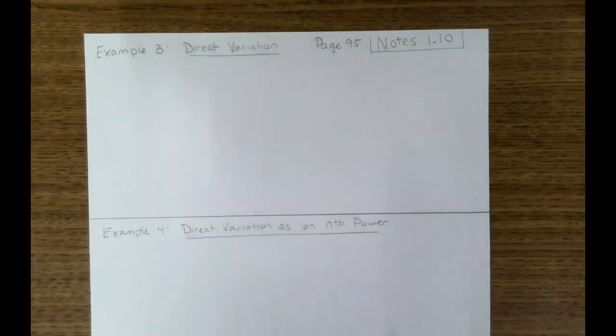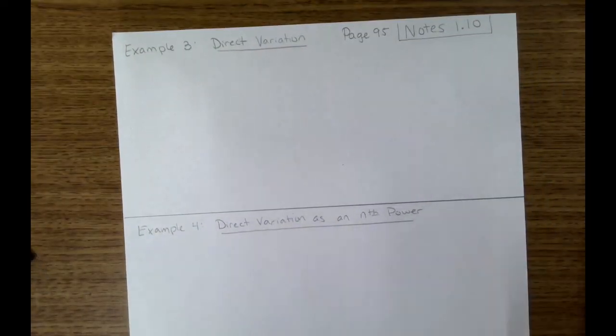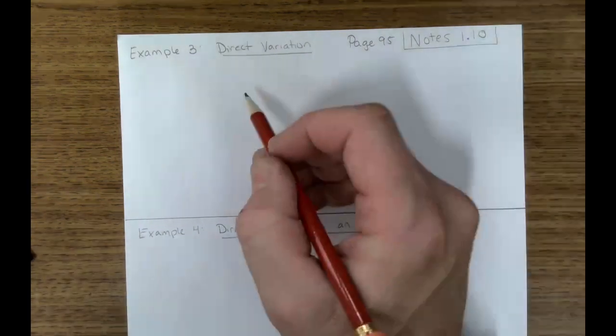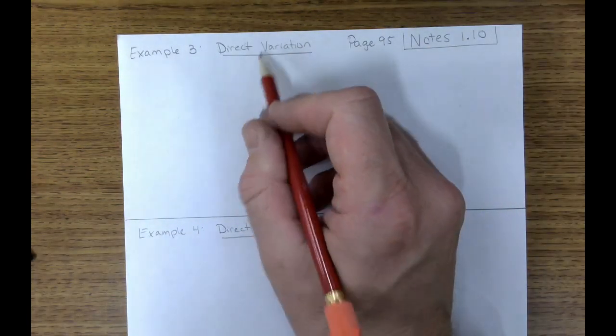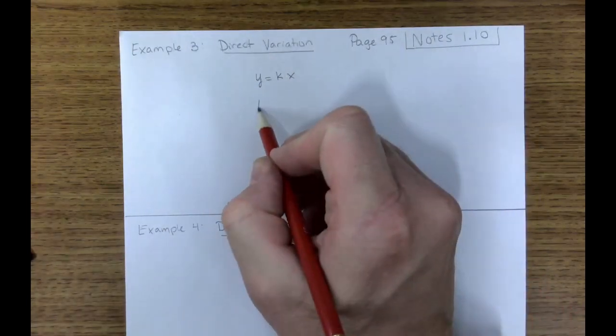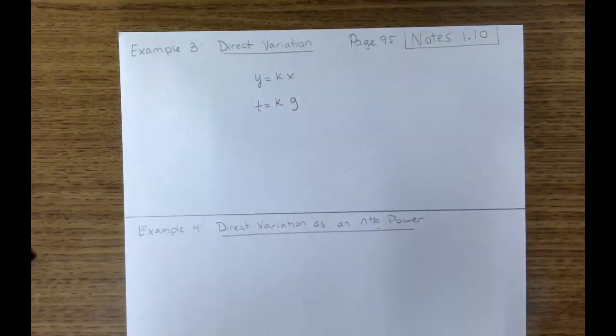All right, problem number 3, and if you have your book, you want to make sure you follow along here. Read the problem. I'm going to read it and work it out on paper, but follow along in the book on page 95. On example 3, it says, in Pennsylvania, the state income tax is directly proportional to gross income. Once we read that sentence, we can write this equation. Direct variation is y is equal to kx, and this says the tax is directly proportional to the gross income. So this is the equation we have.